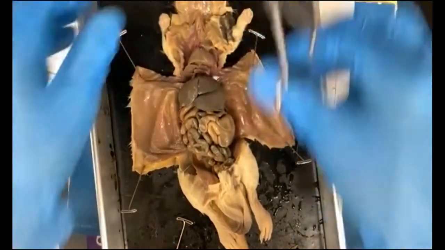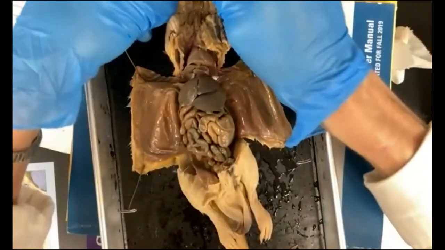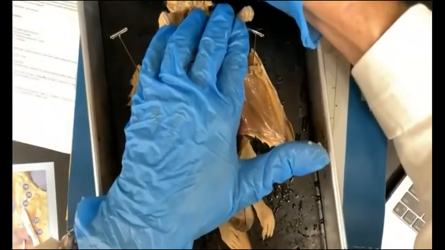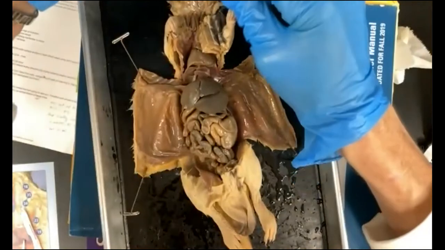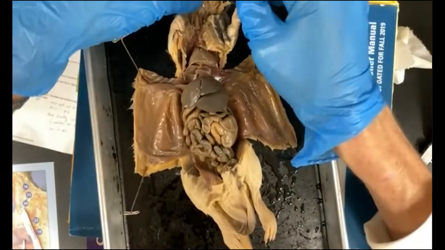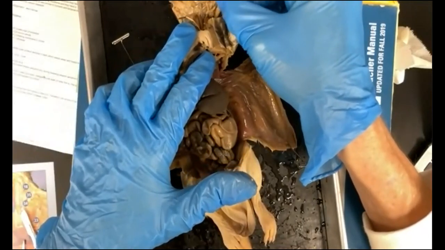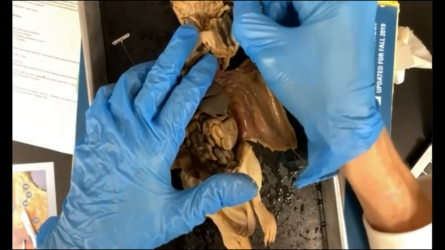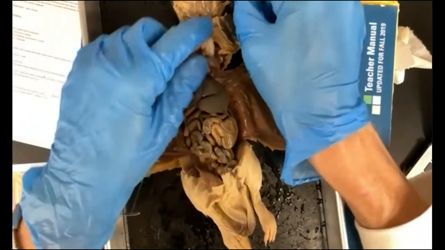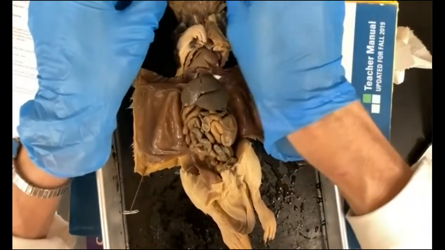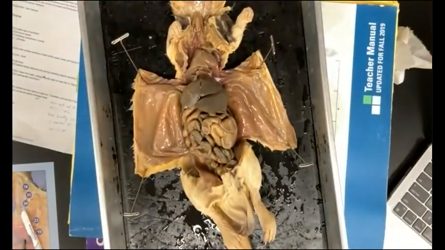All right. Again, you're going to use T-pins to hold this open. By now, you will see, we just talked about this the other day, this lighter tissue here. Those are salivary glands. You can see some of them here clearly, right? So those are salivary glands. We'll keep this out. And then we're going to do the same thing with the feet.